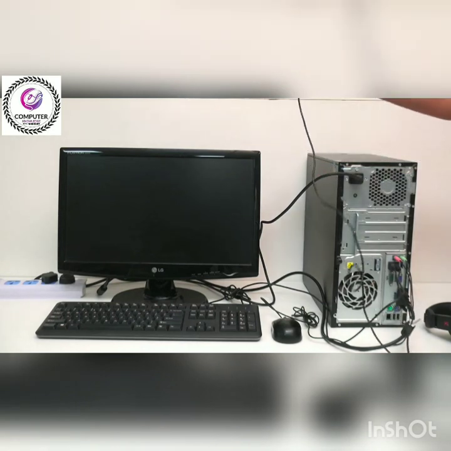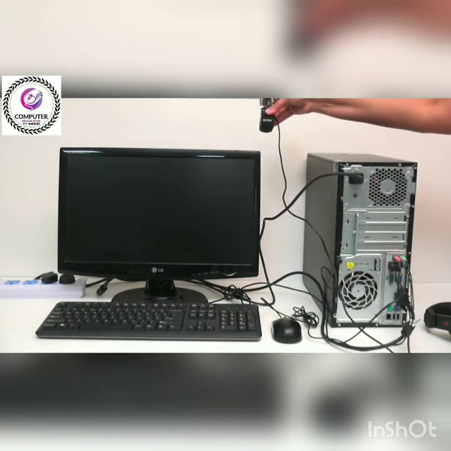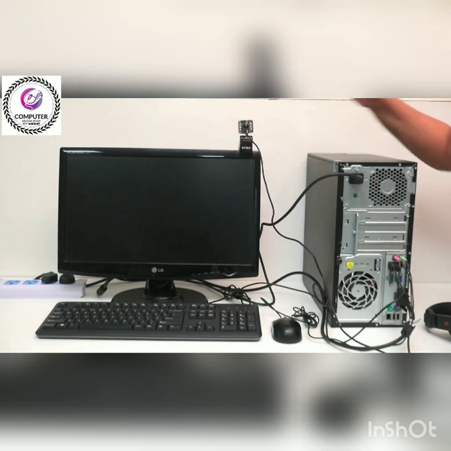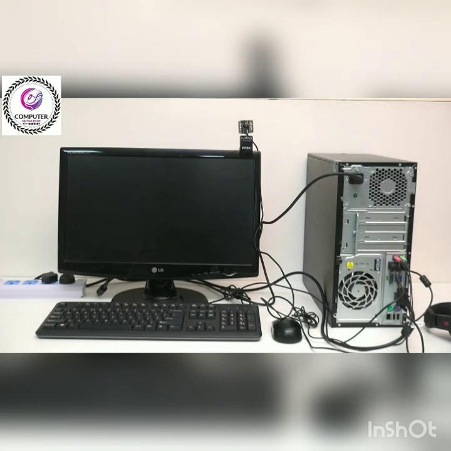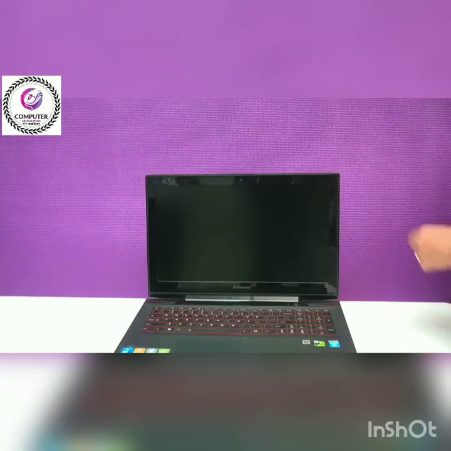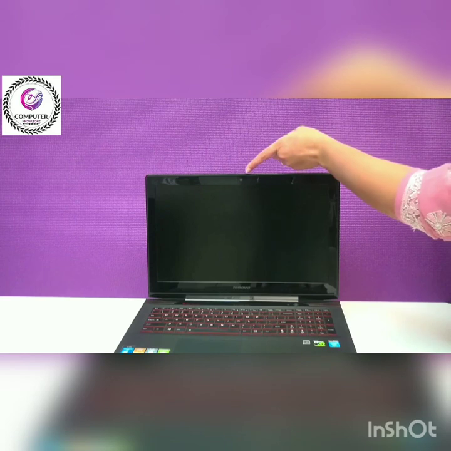Now let us see how to connect a webcam to the computer. We can use the clip to hold the camera to the monitor and then connect its wire to the CPU. If you look closely, you can see a camera above the laptop screen and a light next to it.